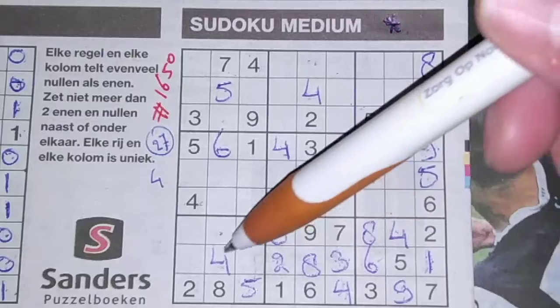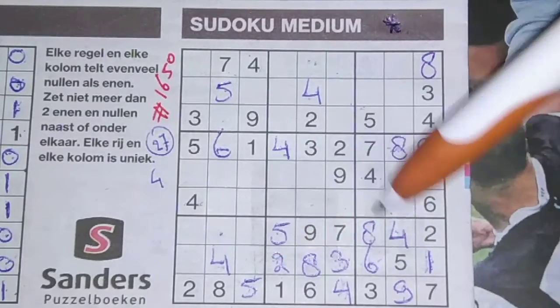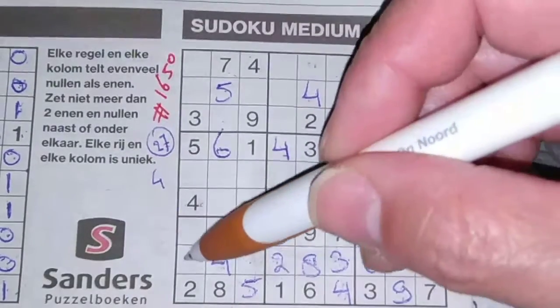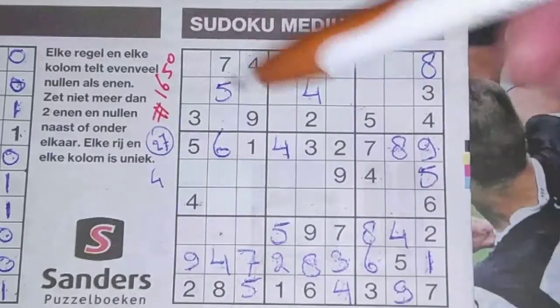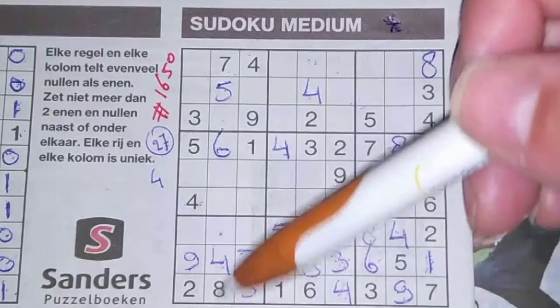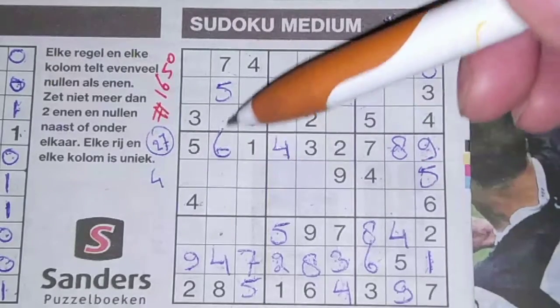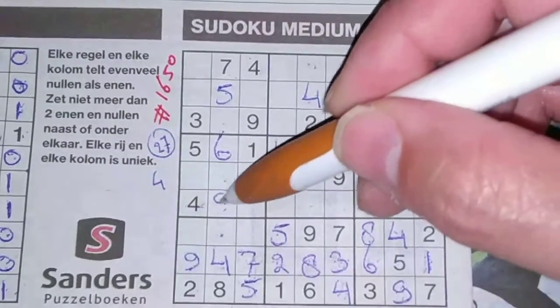1, 2, 3, 4, 5, 6, 7 is missing, and the 9 is missing. We see here 9, no 9 there. 9 should be here, and the 7 goes there. 9 in the first column, 9 in the third column. So in the second column, the column between, the only 2 places for the 9 should be here or there. We see here 9, no 9 there. 9 should be there.